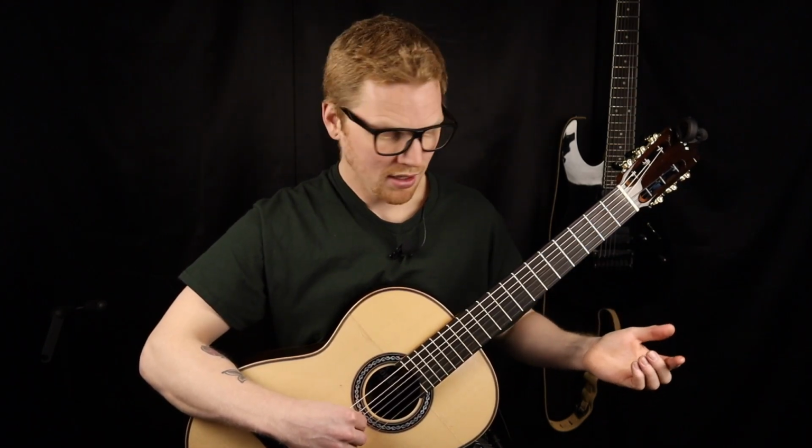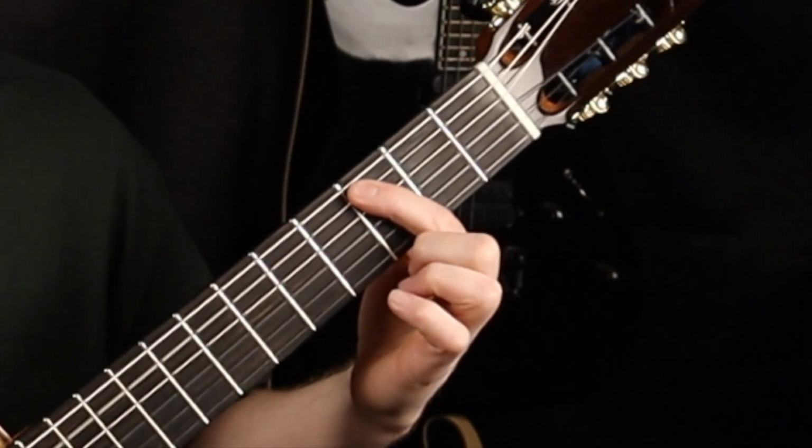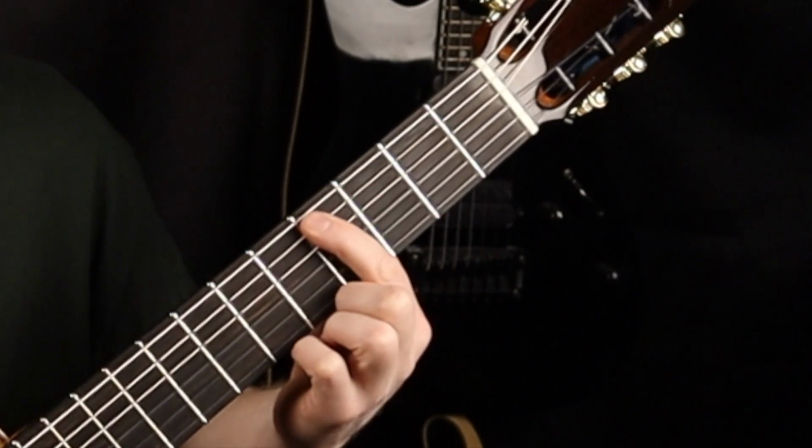Let's do another one. How about C sharp on our A string? So let's start by finding C on our A string. A, B, C. And now to make it sharp, we raise it a half step. So C sharp is on the 4th fret of our A string.